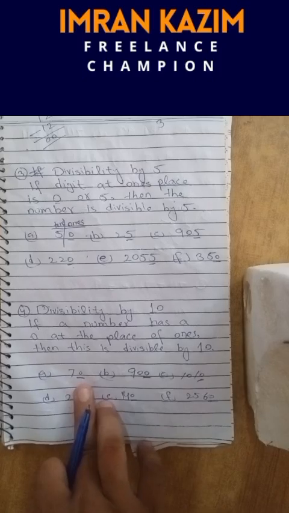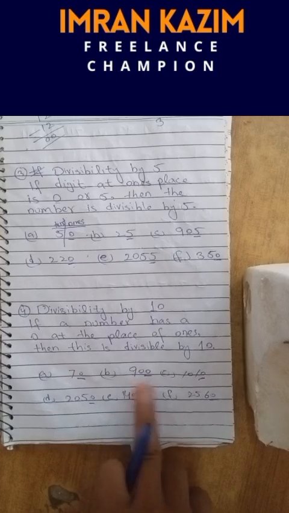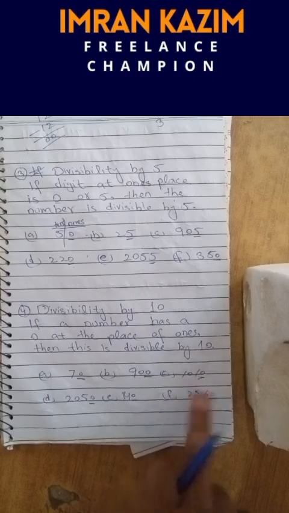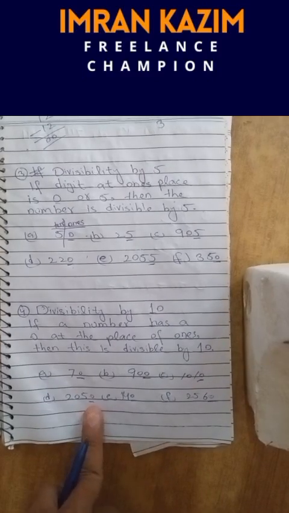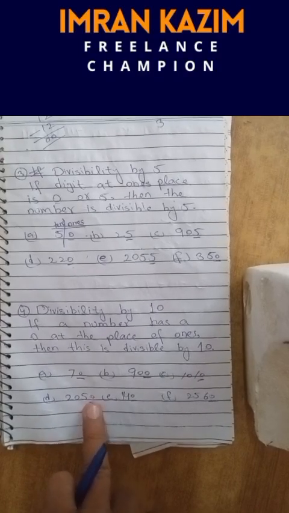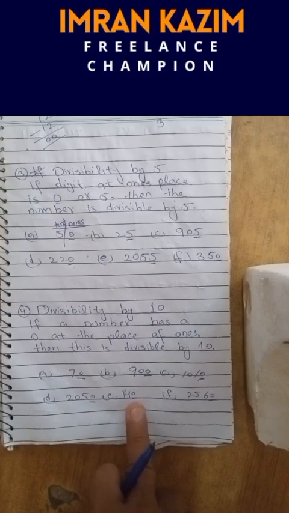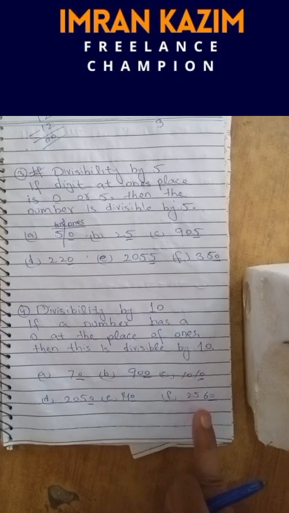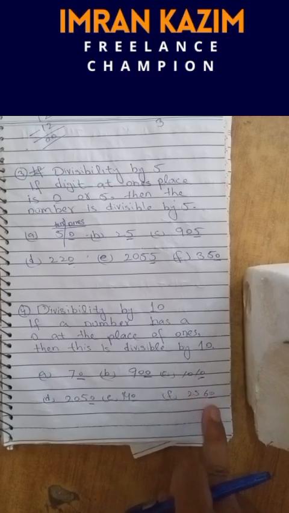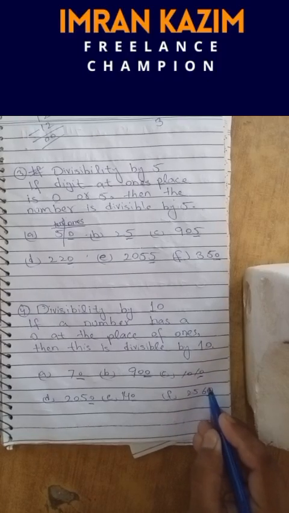70 is divisible by 10 because of this 0. Because of this 0, this is also divisible by 10. Because of this 0, this is also going to be divided by 10. This is also divisible by 10 because of this 0 which is available at the place of ones. 140 is also divisible by 10 because of just this 0, and this number 2560 is also divisible by 10 because of just this 0 which is available at the place of ones.